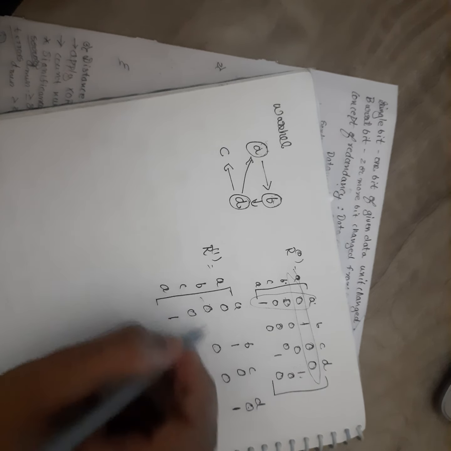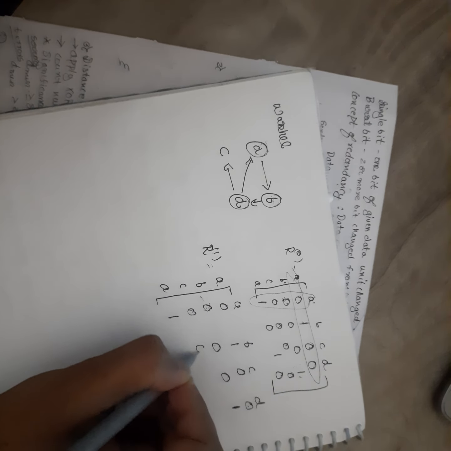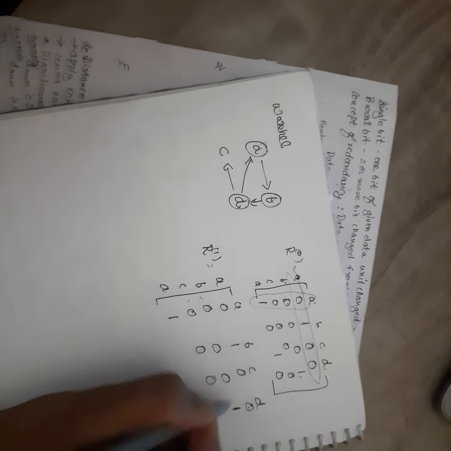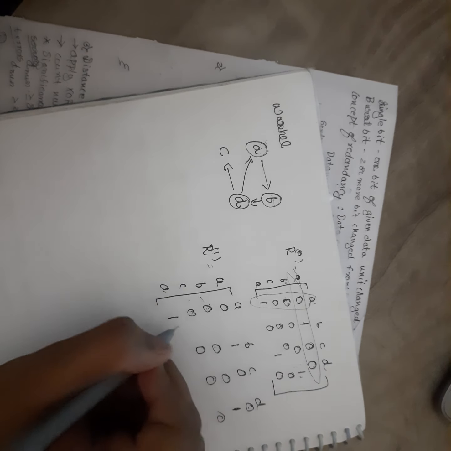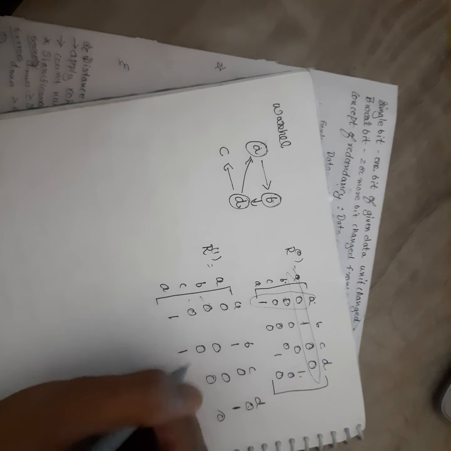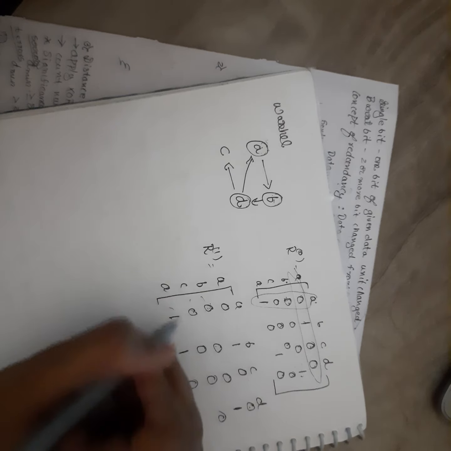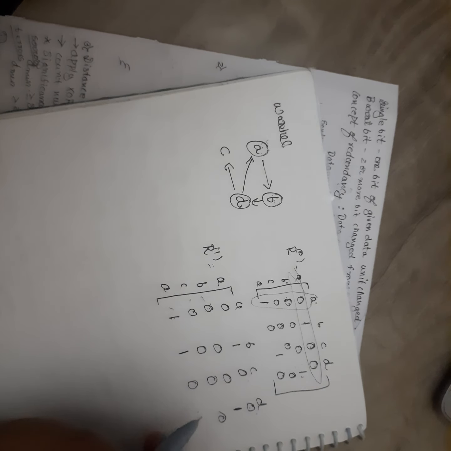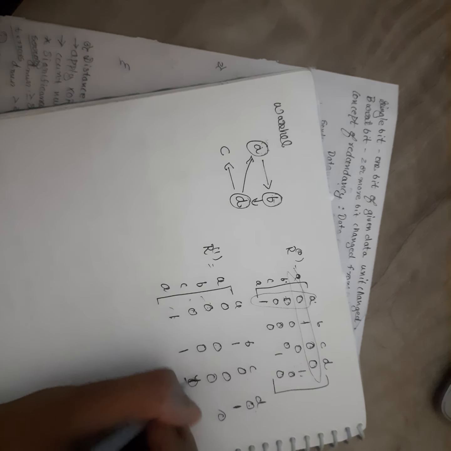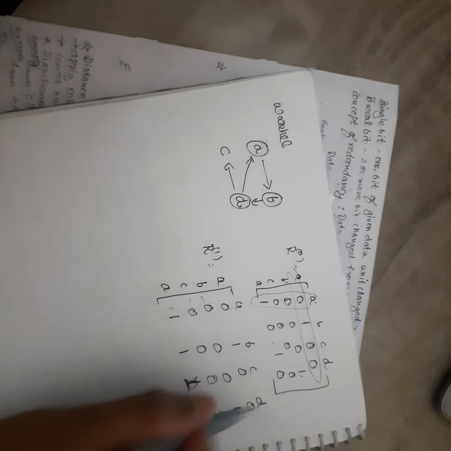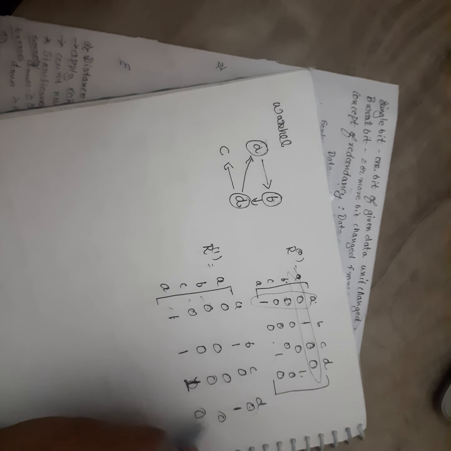So this is 1 0 0 0 only. 0 into 0 is 0. Here 1 into 1 is 1. 1 into 0 is 0. Sorry, here it will be 1 only, because it is already 1. So we'll write 1, and here 1 into 0 is 0. It is not 1.